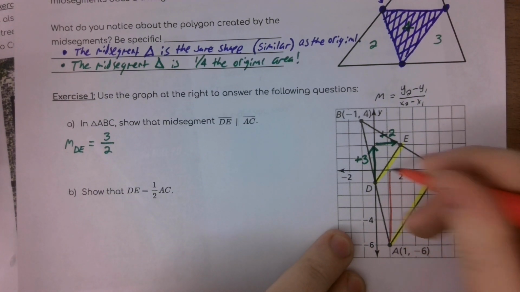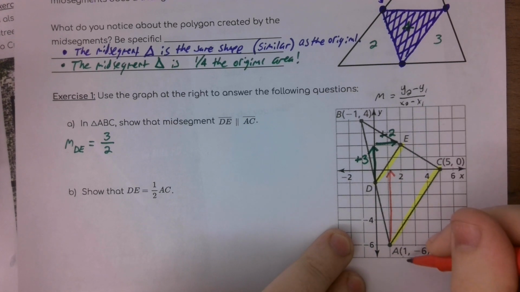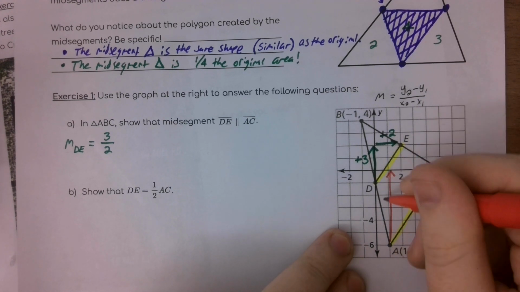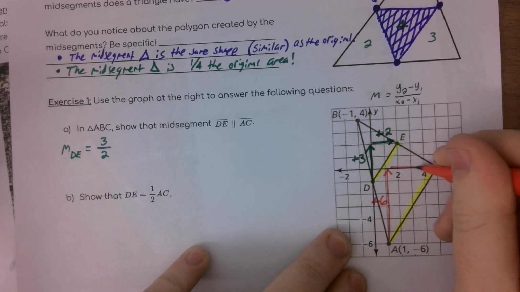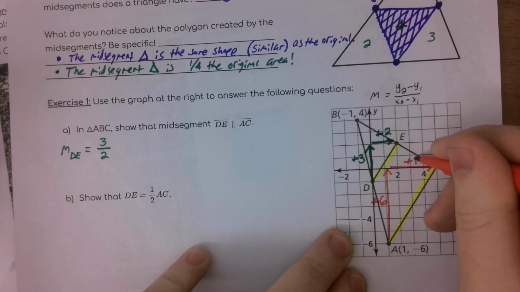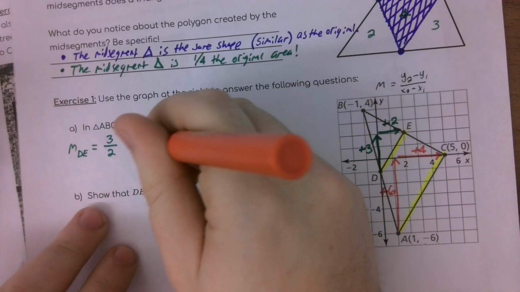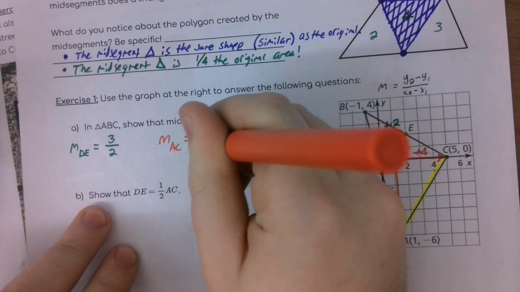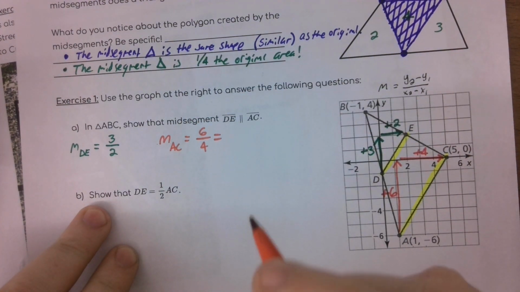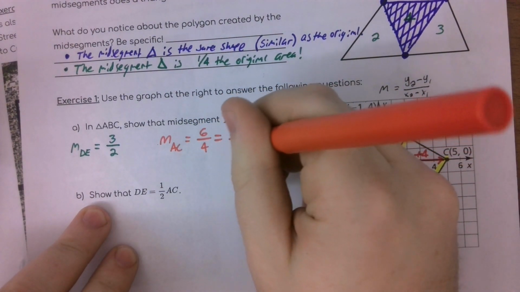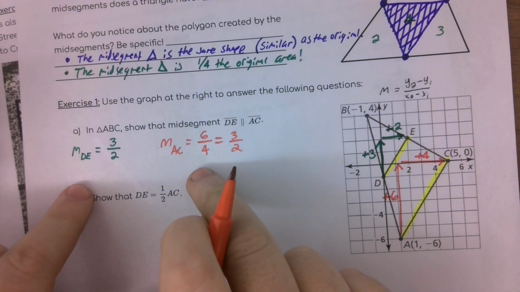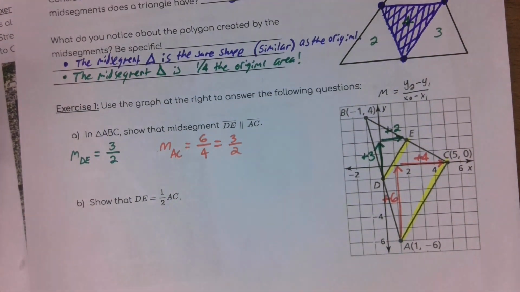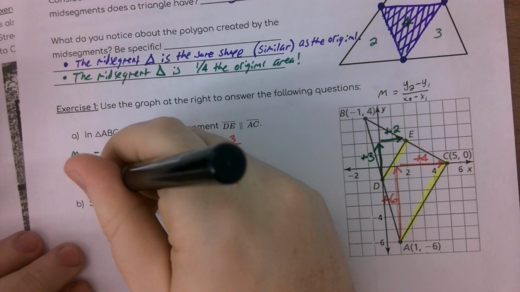If we take a look here, going from A up to where C is, we actually go up 6 spaces, and we go to the right 4 spaces. So the slope of AC is 6 over 4, which, hang on a second, that reduces to 3/2. These 2 slopes are the same, which means DE is parallel to AC.